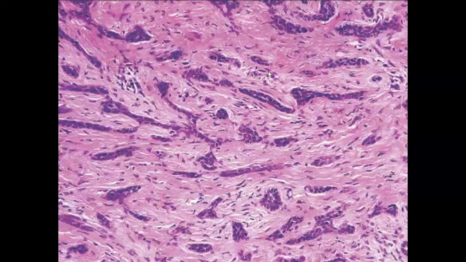Another sclerotic lesion. But here, the prominent clinical appearance is that of an arborizing network of blood vessels. So this typical pattern has several nests of atypical basaloid cells disposed in a rather thick and hyalinized stroma. So this is sclerotic basal cell carcinoma or morpheaform BCC.